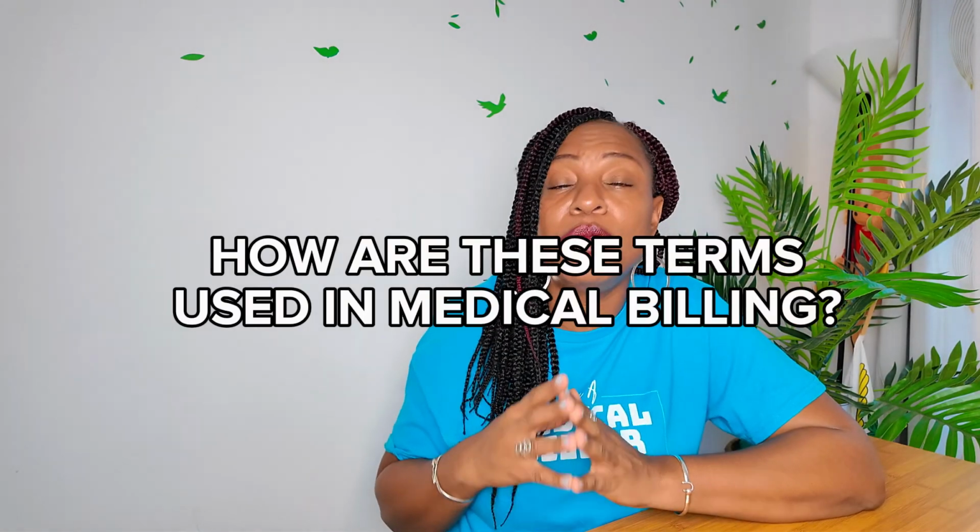So how are these terms used in medical billing? So first, the biller needs to make sure that they know what these terms are. Deductible and out-of-pocket, they should know what they are and if they have been met, so that they can know if the payer is paying how they're supposed to pay.